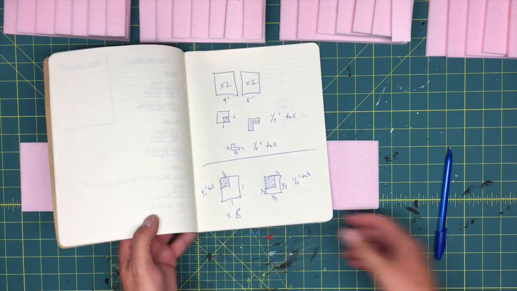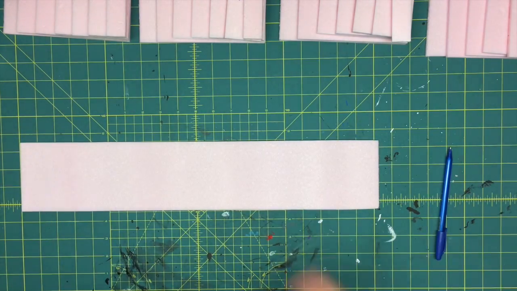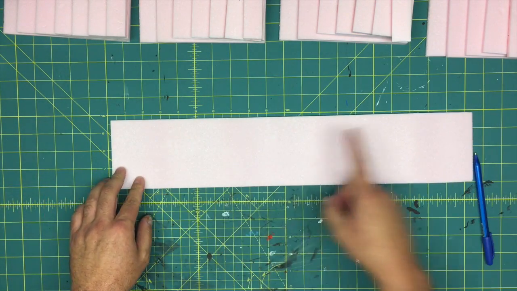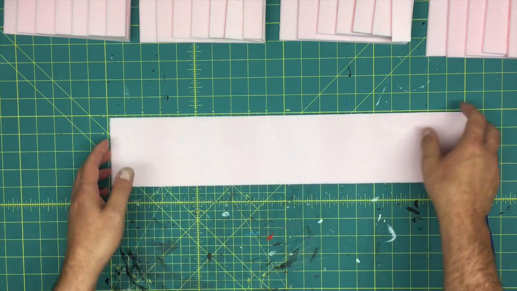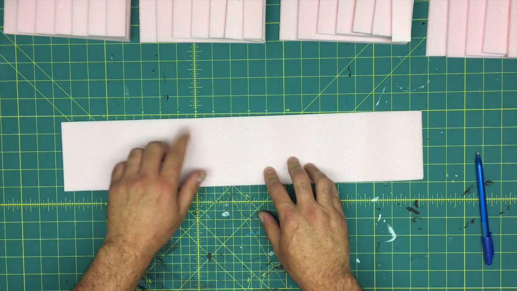So what I'm going to do now is switch over to time lapse. I'm going to cut those 8 1 inch by 1 inch pieces out of this leftover, and then cut the 1/2 inch out.